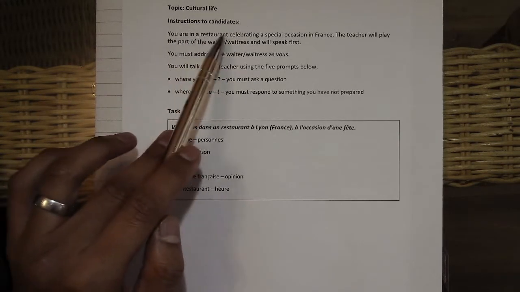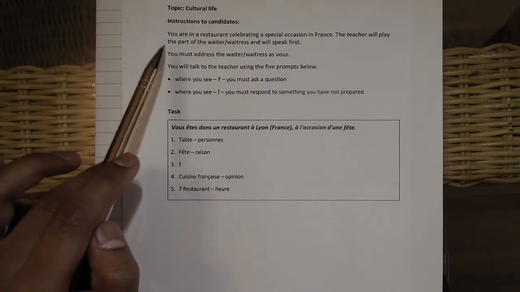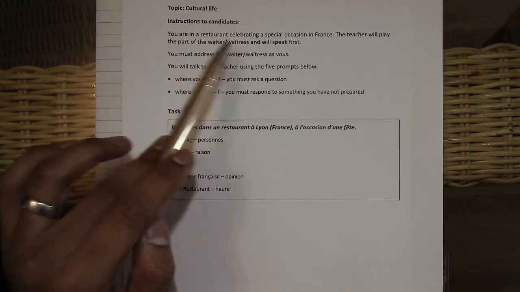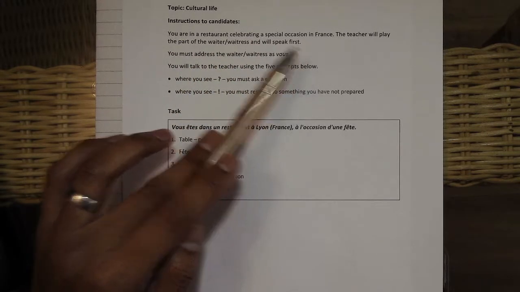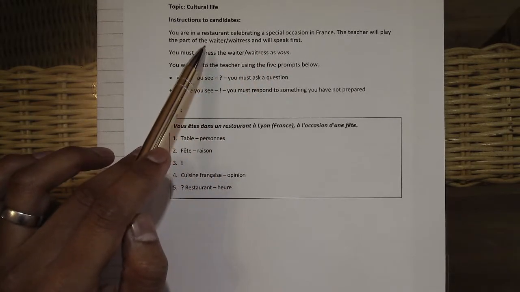In this one, it says you're in a restaurant celebrating a special occasion in France. The teacher will play the part of the waiter or the waitress and will speak first. So that's important, so that we know that the teacher is playing the role of the waiter and that you are a customer.